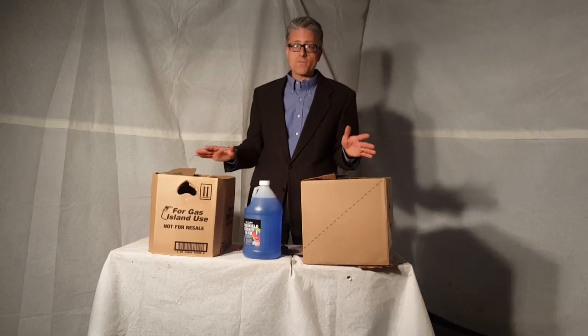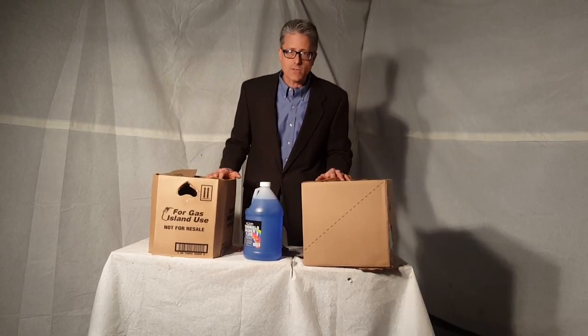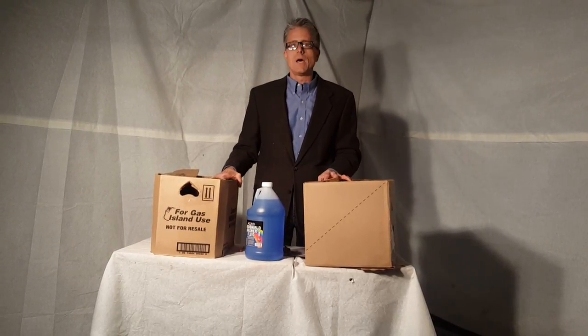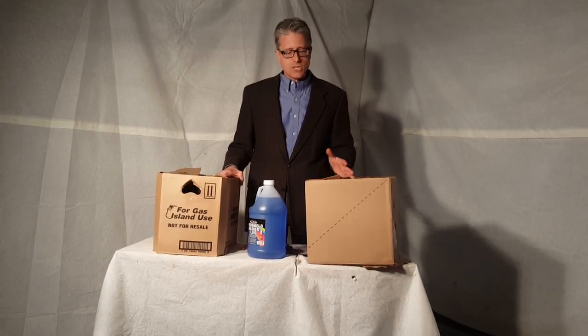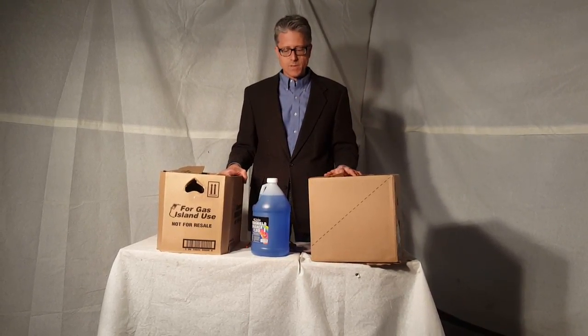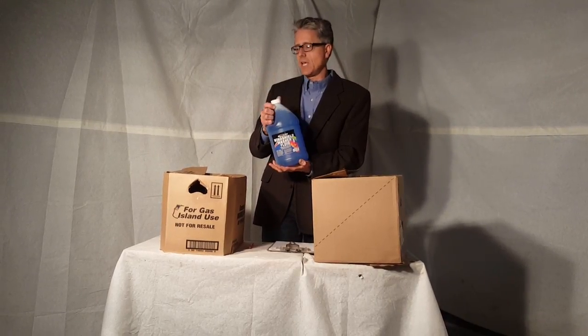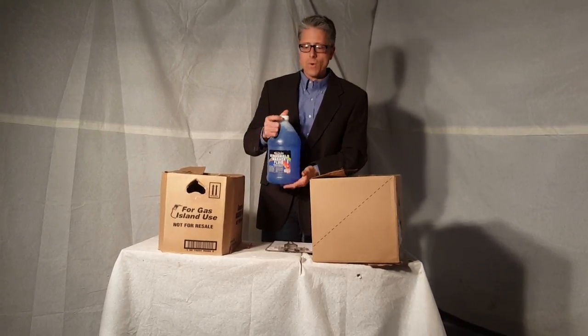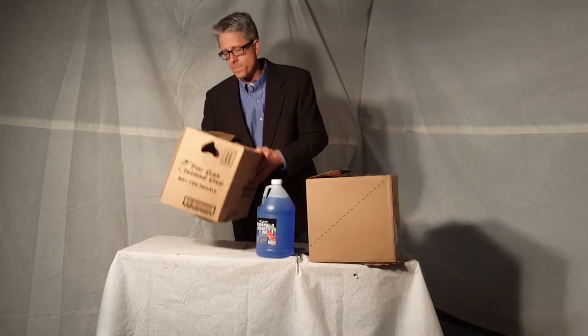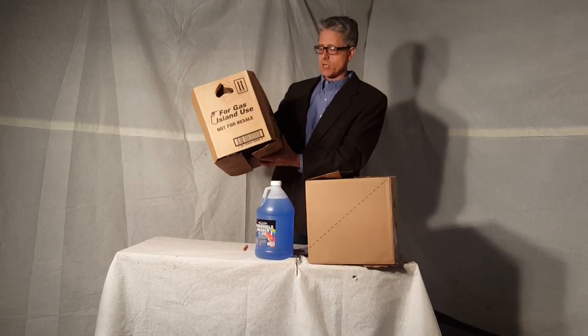I found both of these just at gas stations across the country. These are on display out in the front of gas stations and at hardware stores in various places. And it is basically a windshield washer fluid shipped as a limited quantity. So this one here, as I noted, is done correctly.